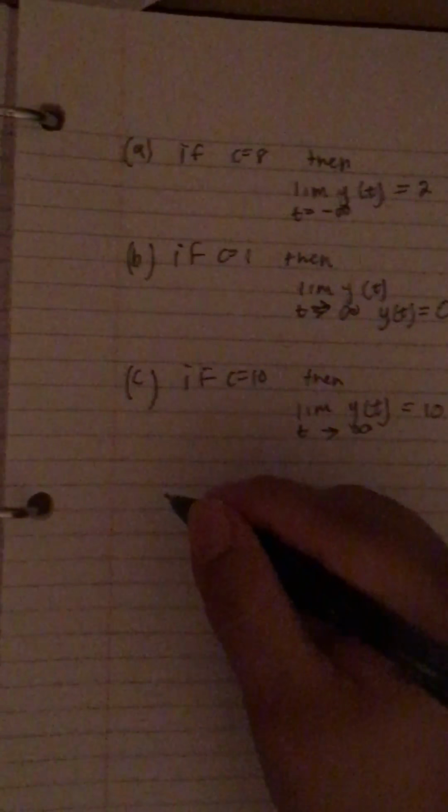Part B is asking if c equals 1, then what is the limit of y of t as t approaches infinity? In this case, y of t will equal 0. Because if we look at the graph, anything between 0 and 2, which 1 is in between, is going to go towards 0.